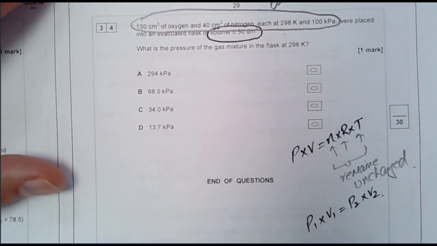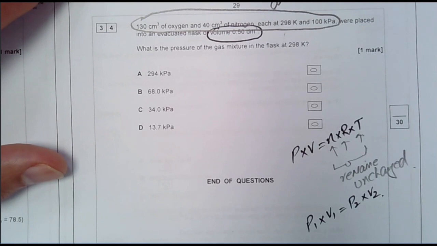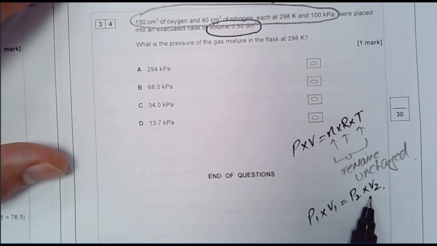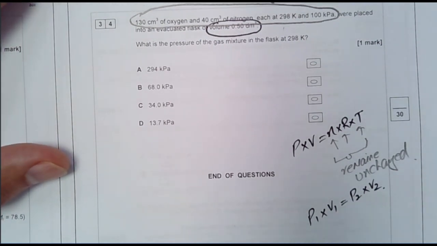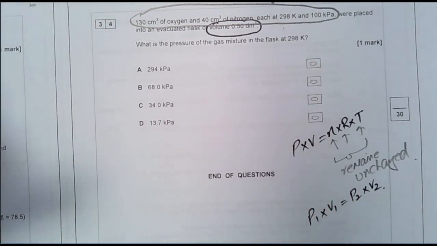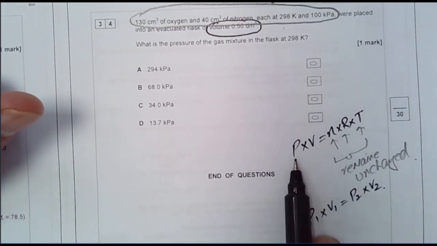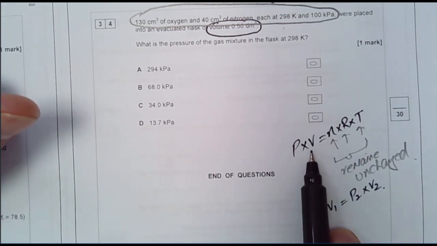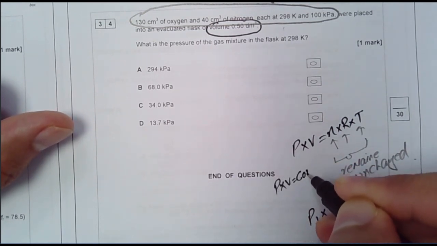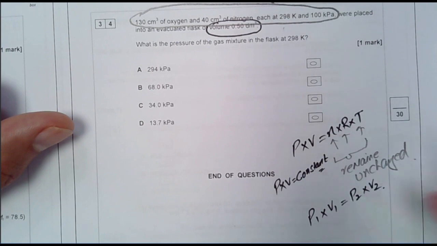This is something that people, especially Ayan and Sarah, because you both do physics as well, will need to know. So I've been given the values of P1, V1, P2 and V2, but only one of these four is unknown, and that is the pressure of the gas mixture in the flask at 298 Kelvin. Go ahead, Arij. So what do you mean P1, V1, P2, V2? Okay, so in this case, I'm saying the product of pressure and volume will be a constant.